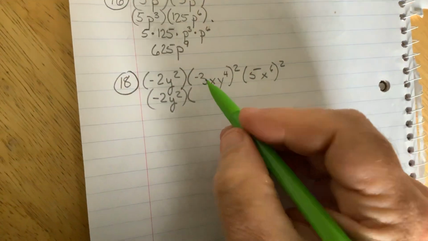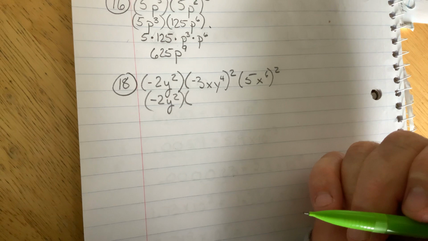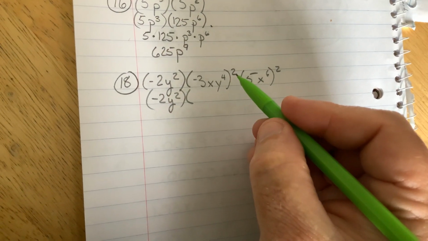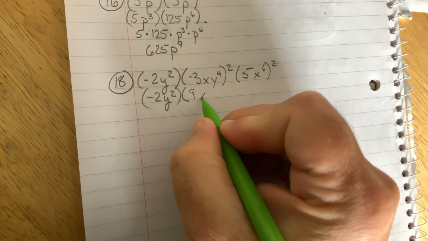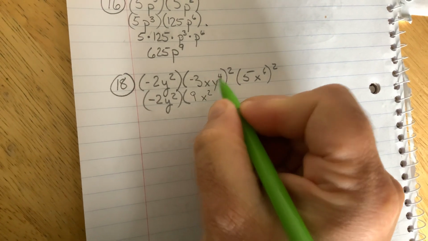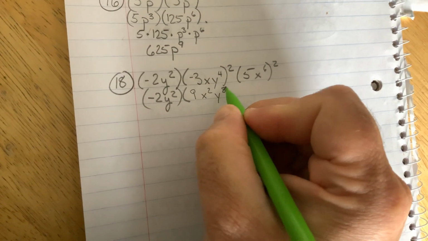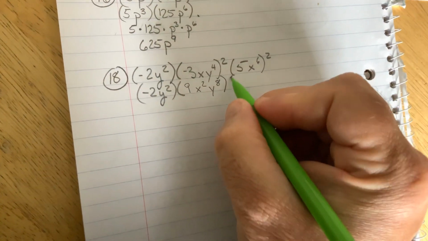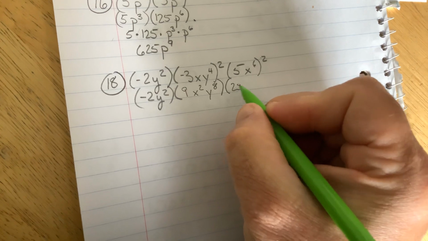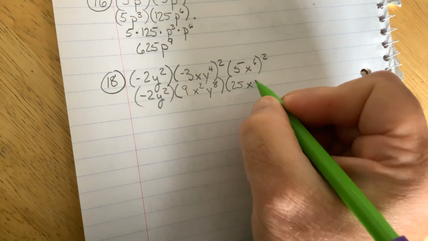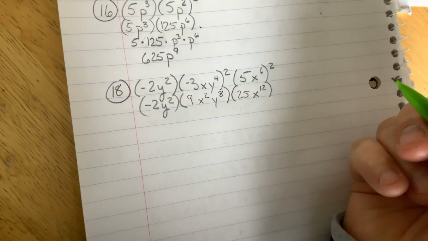This one, negative 3 squared. Remember, a negative means you're multiplying it by itself. So negative 3 times negative 3 is a positive 9. You have x squared and y to the 8th. Then you have 5 squared, which is 25, x to the 12th.